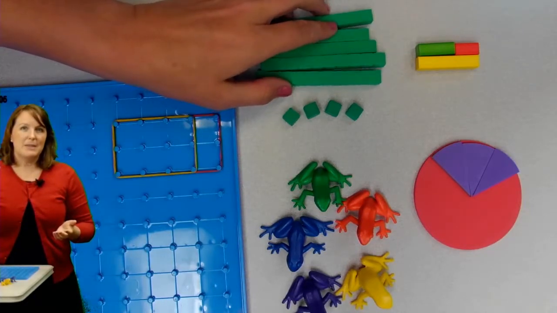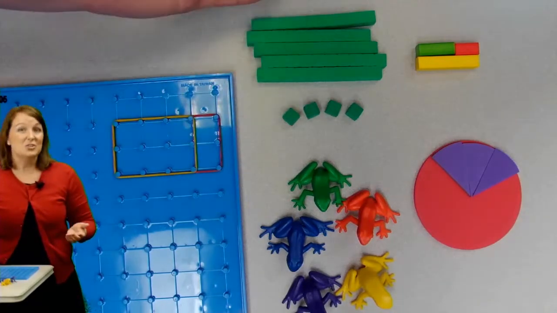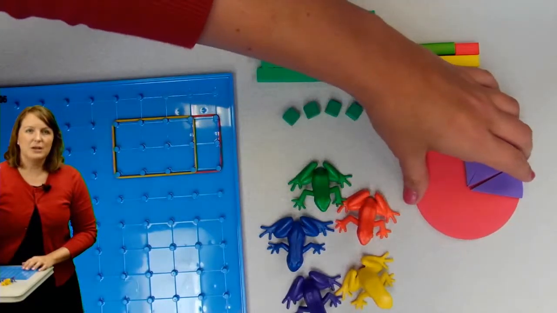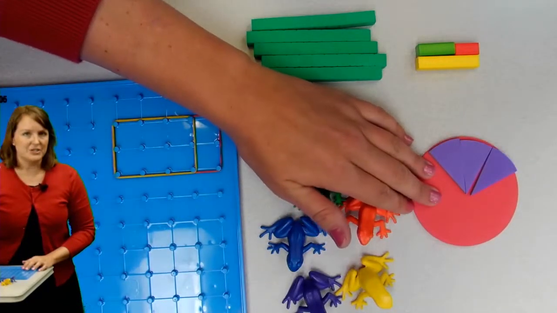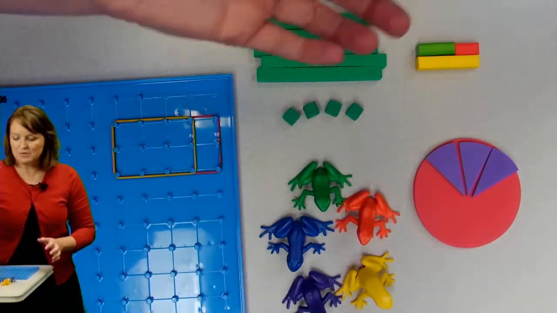Maybe I'll look at my base 10 blocks here and I'll see that I'm representing 54. These are also really, really nice for decimals. Perhaps I would look at my fraction tiles to show the fraction 3/10. And this is a three-dimensional object because I can touch and move it around.